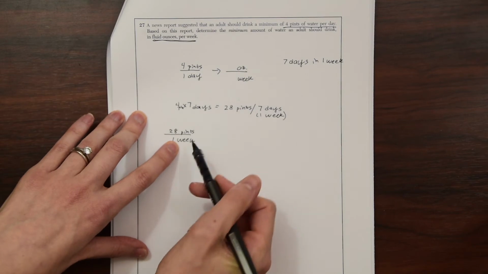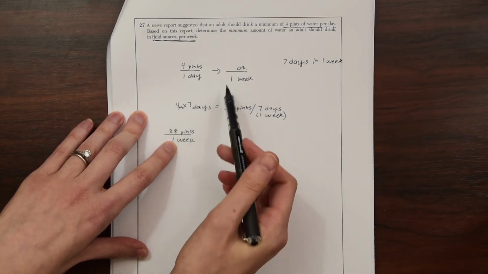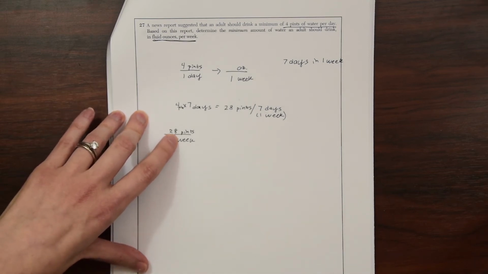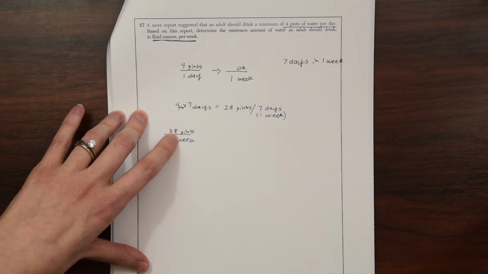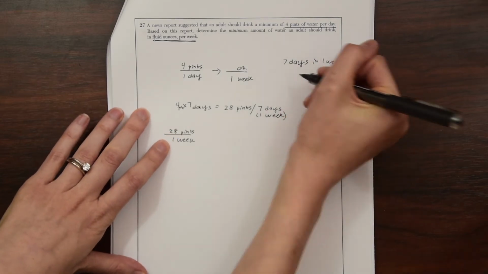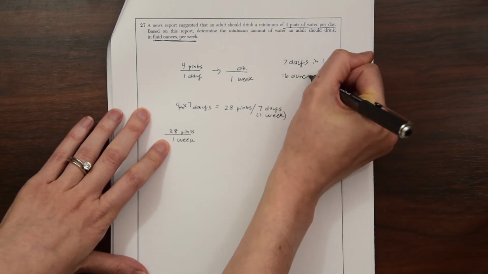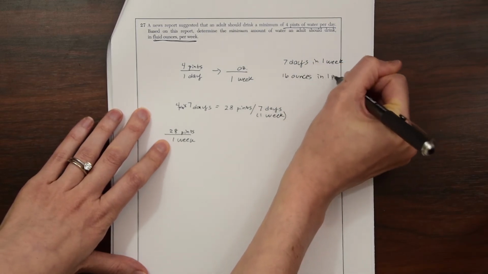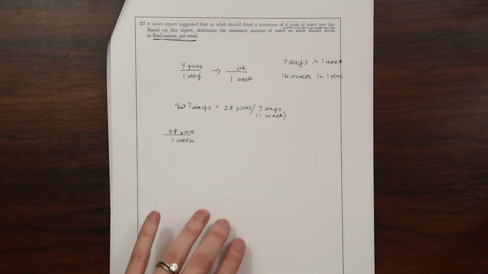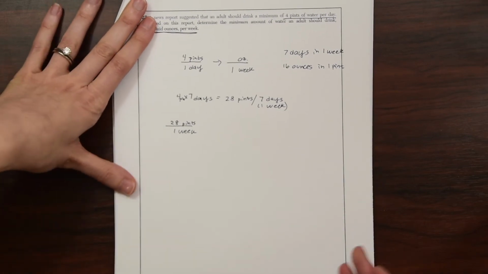So we still need to convert. We got our week part, this is 1 week, but now we also need the ounces. To convert pints into ounces, we need to know how many ounces are in a pint. There are 16 ounces in 1 pint. That's just something you need to know, or I'm not sure if that's on the reference table. It may or may not be on the reference table.